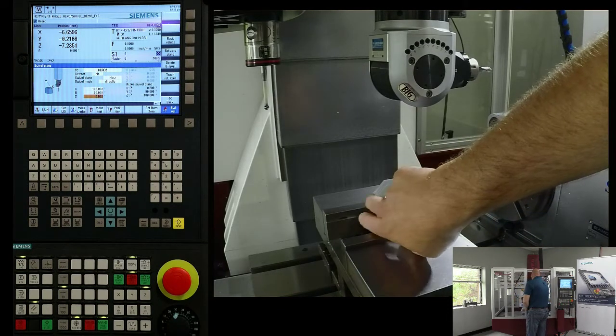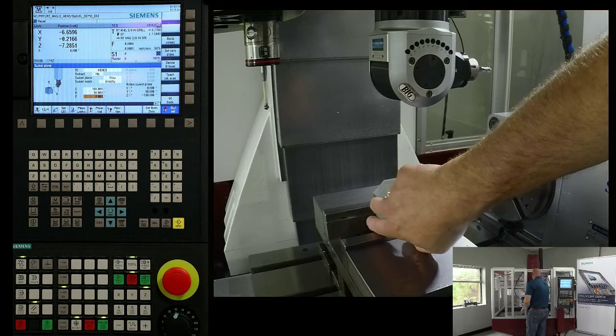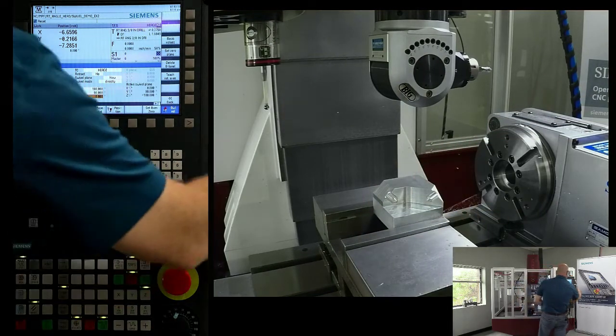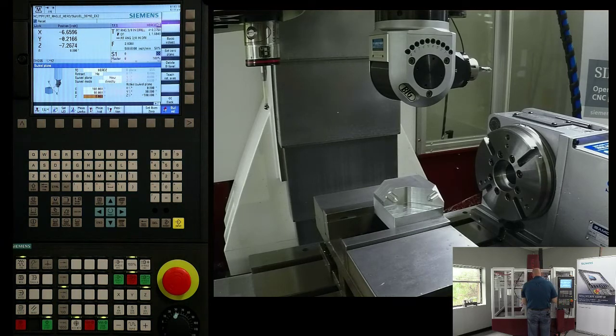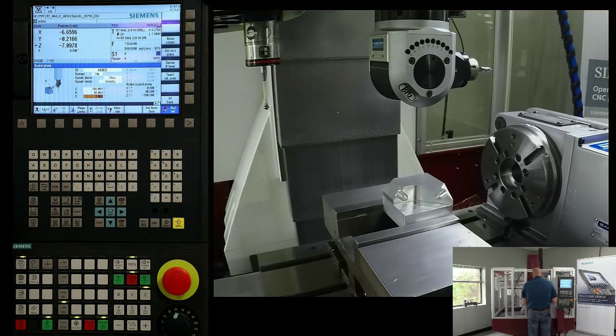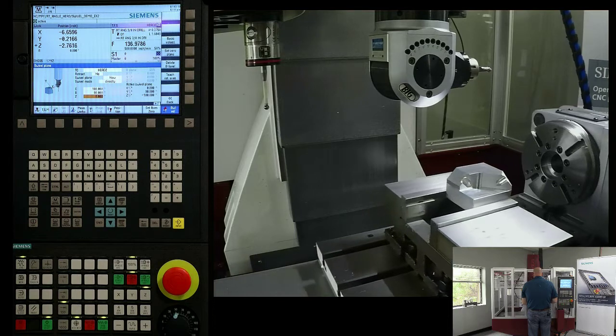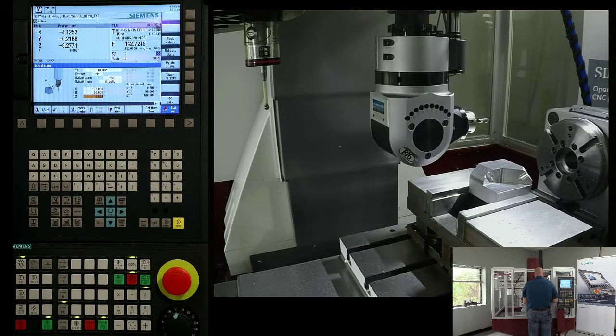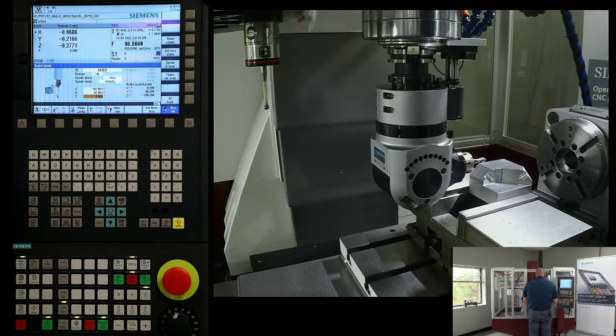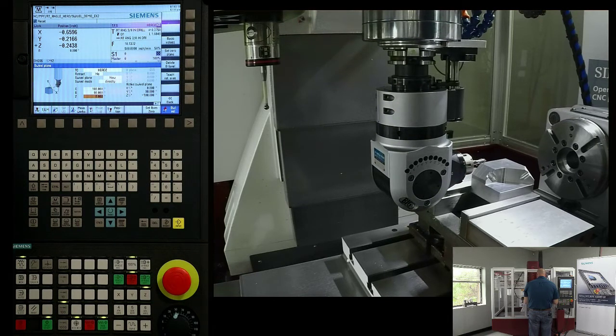And now we're going to go to this datum surface. I already probed and found that edge earlier just to save some time. Now when I'm moving the machine around, I can actually have the machine set up to allow me to move the rotaries relative to the machine coordinate system or the work coordinate system.